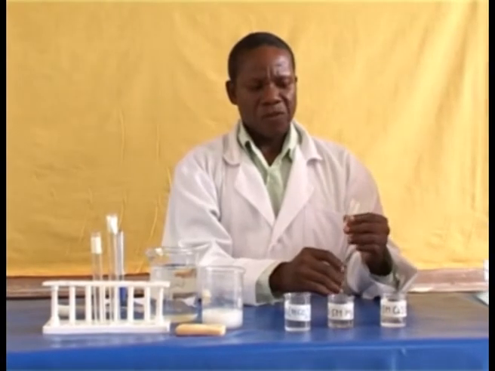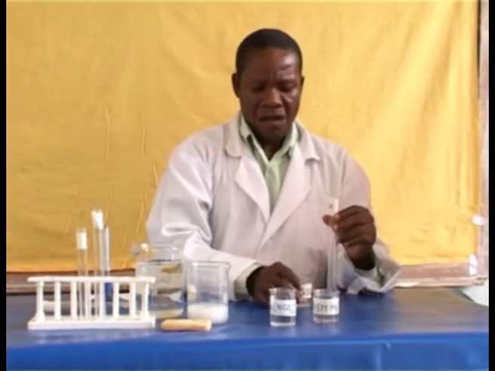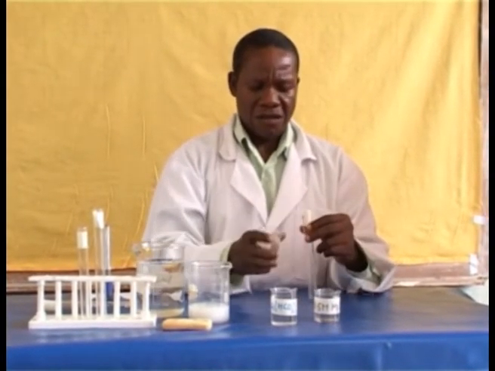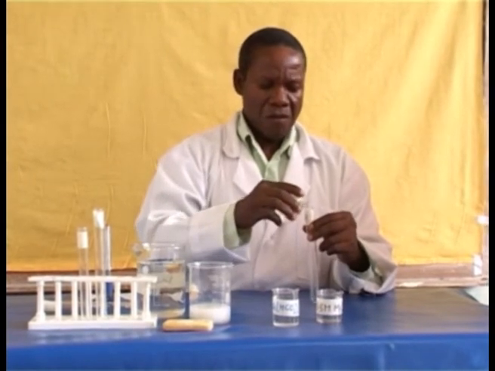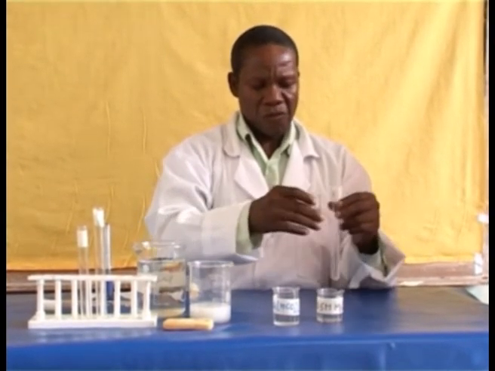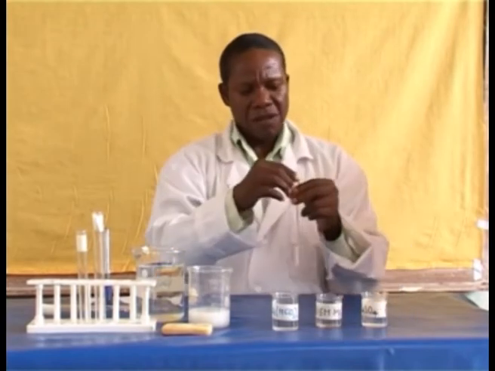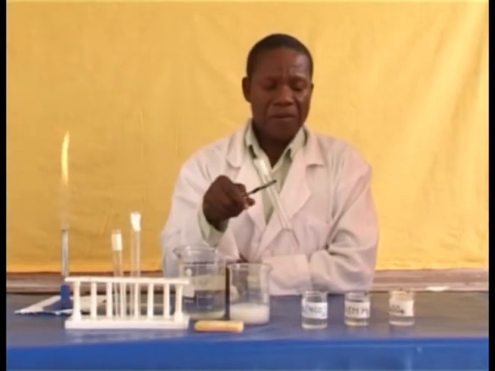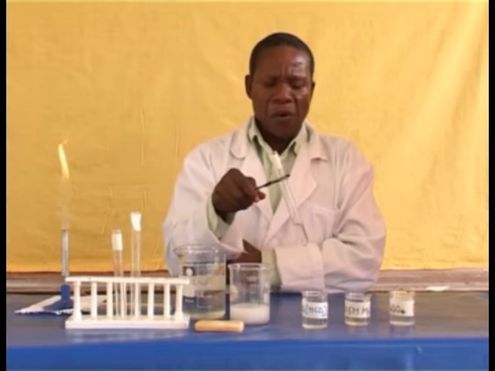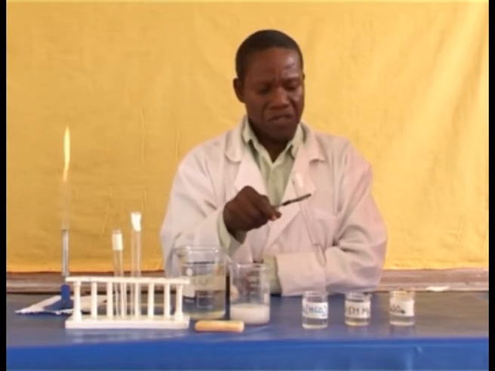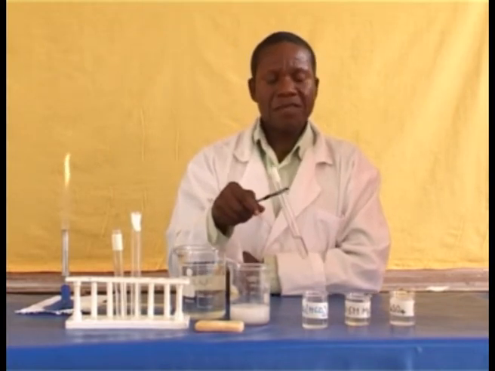Take test tube G, fill in an amount of the prepared calcium sulfate. In this experiment, after pouring the solution of calcium sulfate, boil it a little bit.